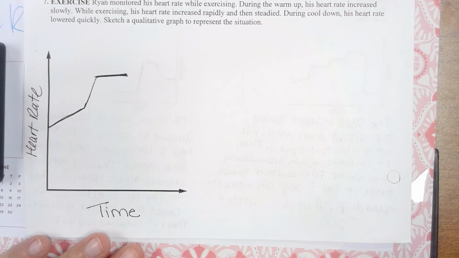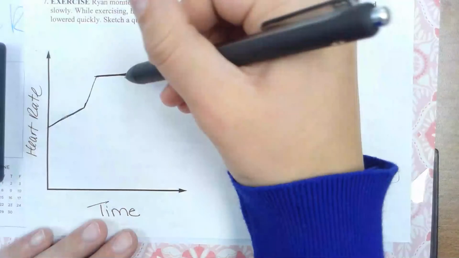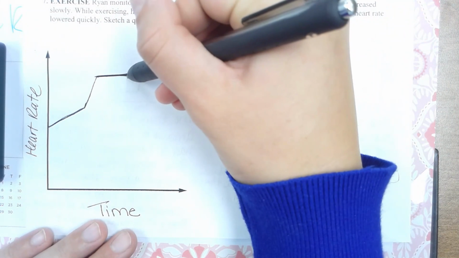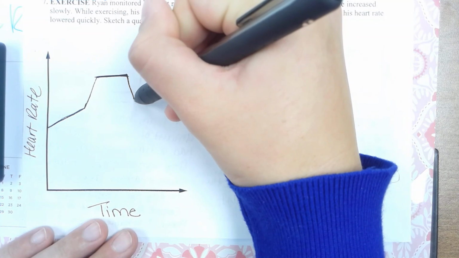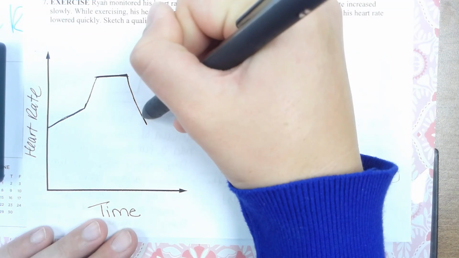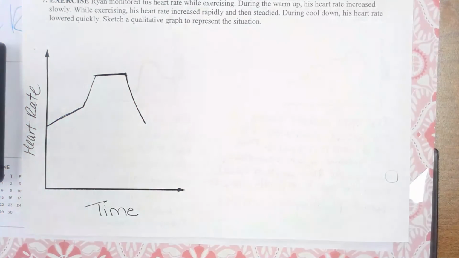Then during the cool down, his heart rate lowered quickly. So during cool down, that means that he was up here, and then if it lowered quickly, that means we're going to have a steep slope, and then it's going to reach back to where he started at. So our graph would look something like that. Okay?